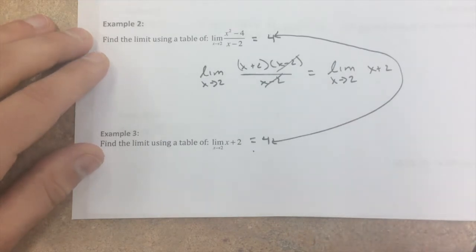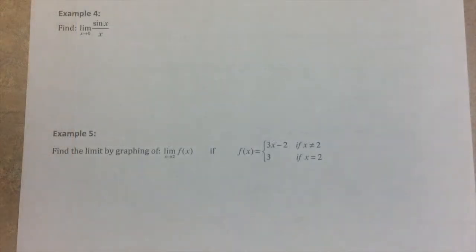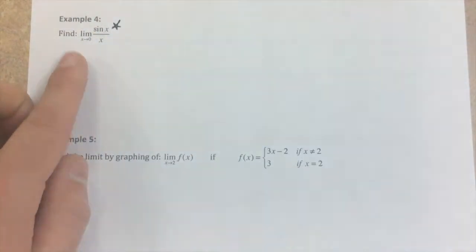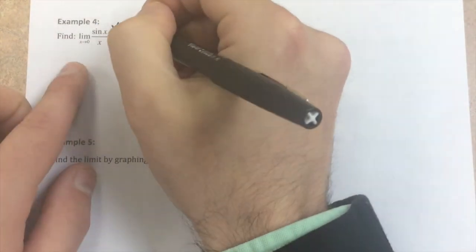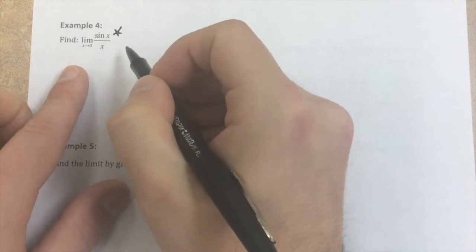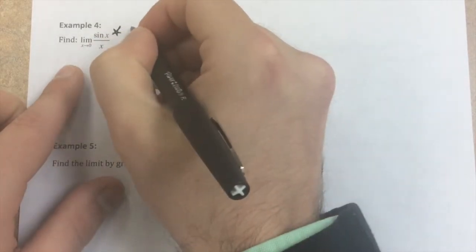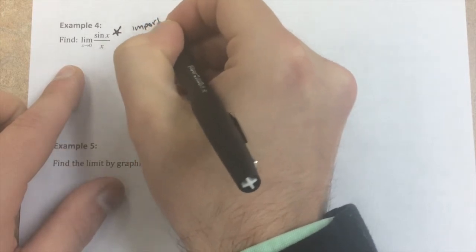So let's flip it over, and we'll try a couple more using your calculator, and then I'll show you how to graph using the TI Nspire. All right, so on the back, we have this interesting limit. This one is super important, and you'll need to know this limit throughout most of your calculus career. It comes up over and over and over again. So it's important that you know this one.